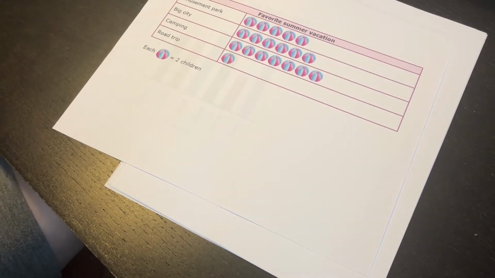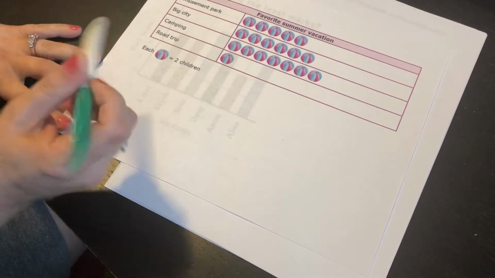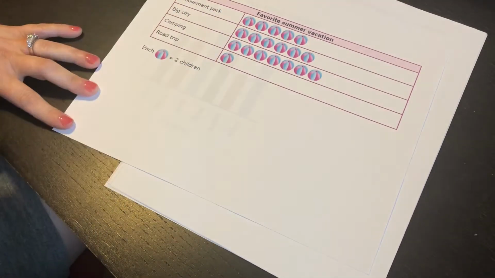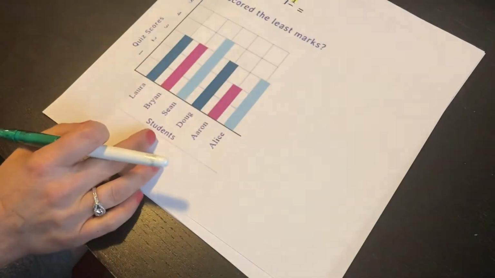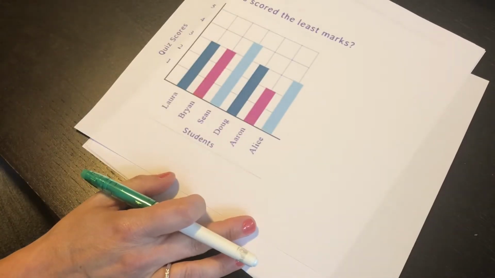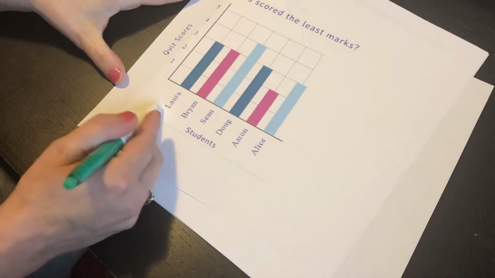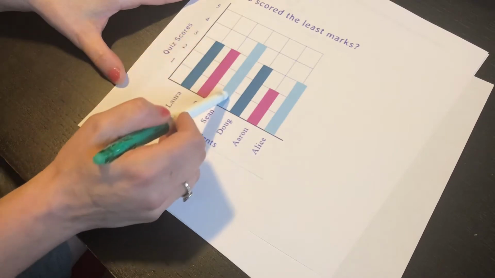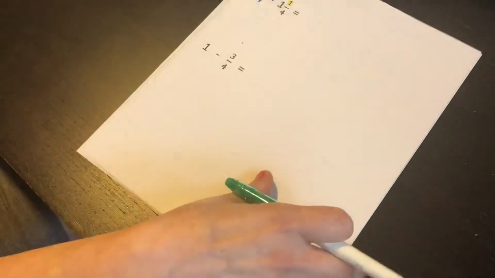This week, we're going to be using line plots to graph and analyze data. In the past, you've used this, it's called a pictograph, where the picture tells you the quantity for the different items you're tracking data on. Another way we have worked on data are bar graphs. In this case, it was about quiz scores. You can see the student's name, and they used a bar, and they went up to the value for each student to show you what they scored. All right, but we're going to be using line plots.